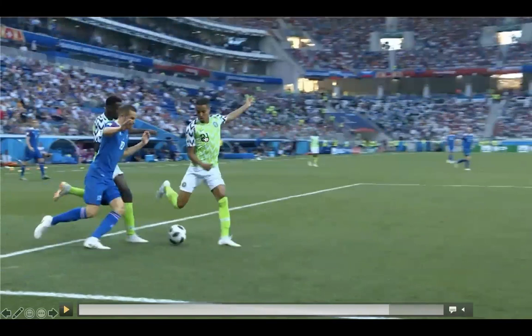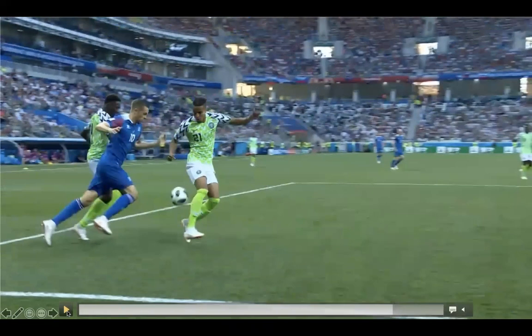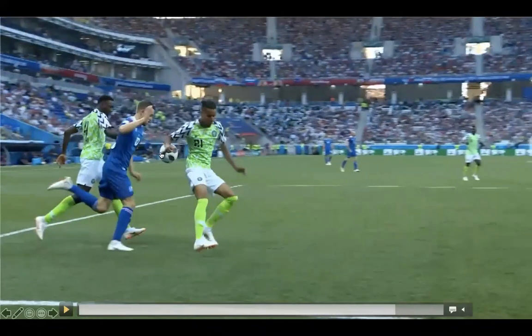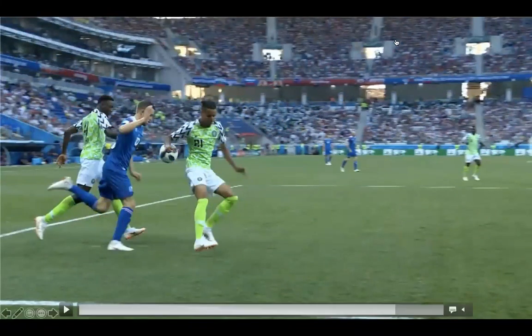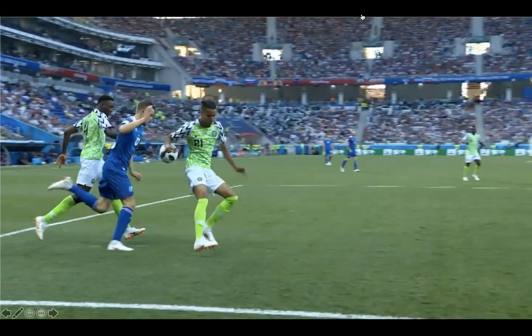So in this scenario, number 21 here is running. The ball hits his own feet right here, and then bounces up and hits his hand. In this scenario, we do not want to call a handball here because he has played it off of his own feet up into his own hand. No handball per the laws of the game. Any questions on that analysis?